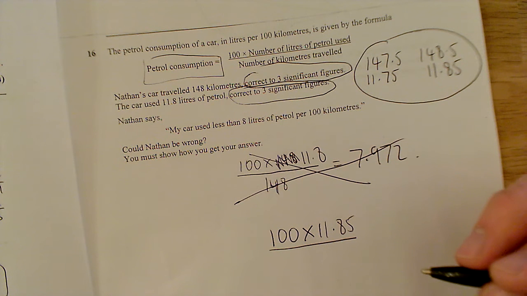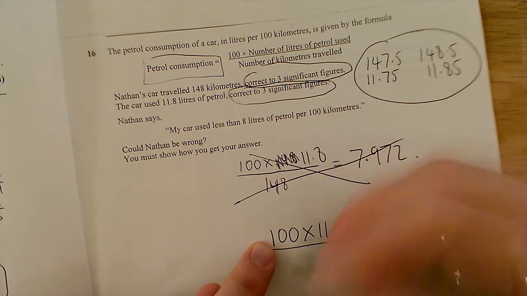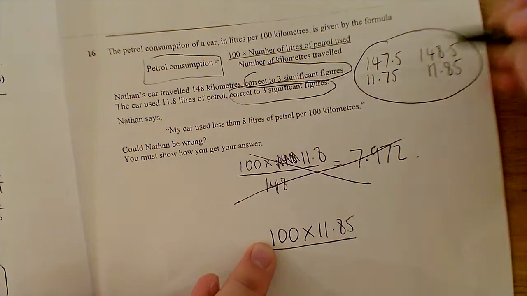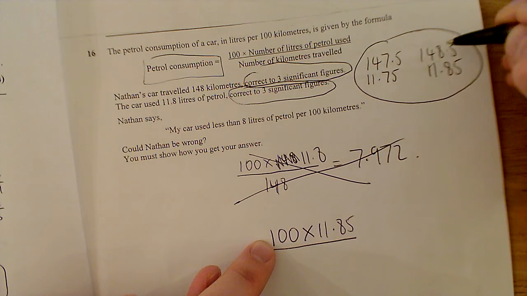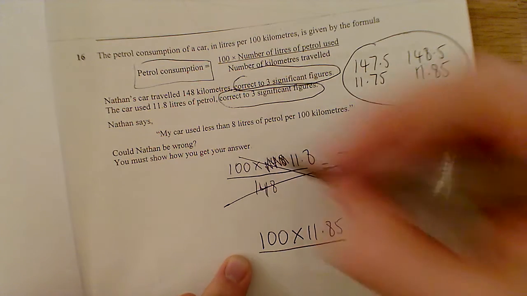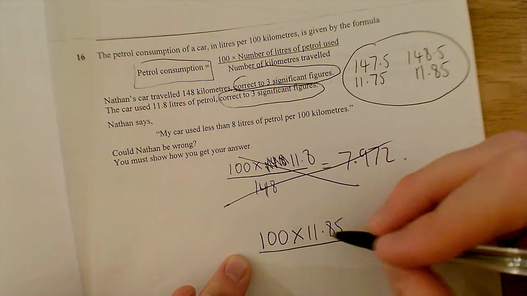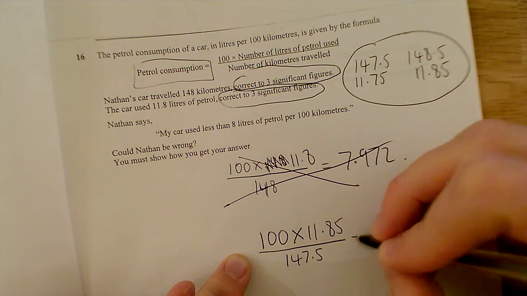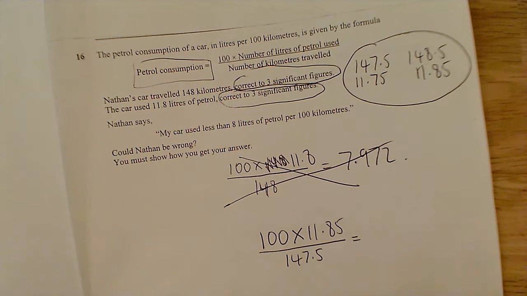So 100 times by 11.85 on the top, that's the bigger version of what I can use for my amount of petrol, and then the bottom number 147.5 or 148.5. If I want this to be as big as possible, if I want to see whether it goes above 8, I've used the bigger number on the top, so I'm going to put the smaller version on the bottom. If I divide by a smaller number, it's going to give me my biggest possible outcome.